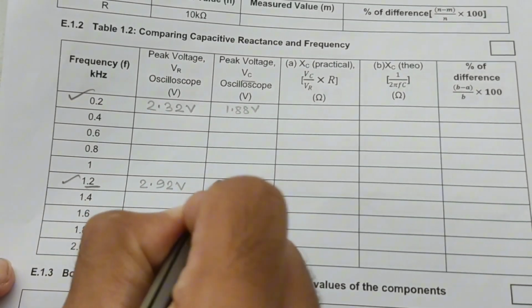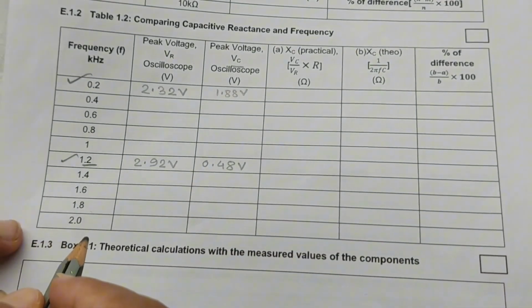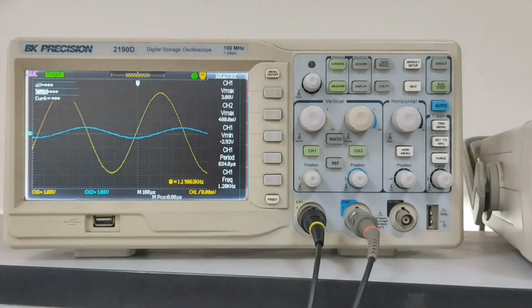And that's all. You can find the RL circuit as the RC circuit I have done, and try it yourself.